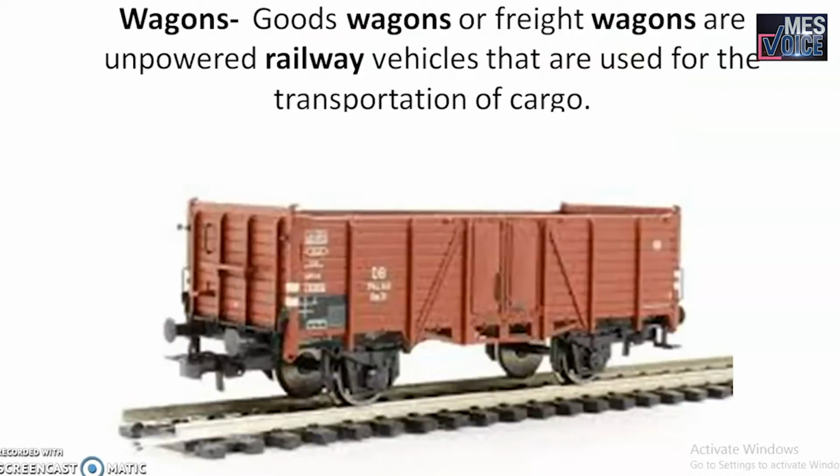The next area that we need to cover is the different types of wagons. A wagon, as we know, a goods wagon or freight wagon, is an unpowered railway vehicle that is used for the transportation of cargo. When you see this image, you can tell it's an open top wagon. Usually these types of wagons are used for loading coal, salt and metal-like products to transport from one place to another.